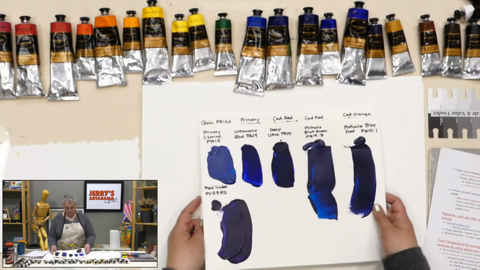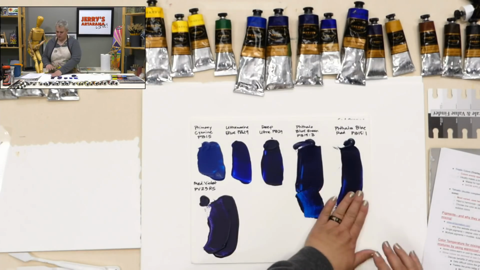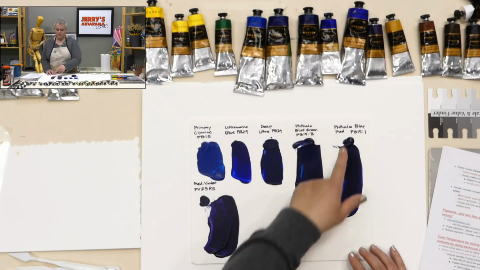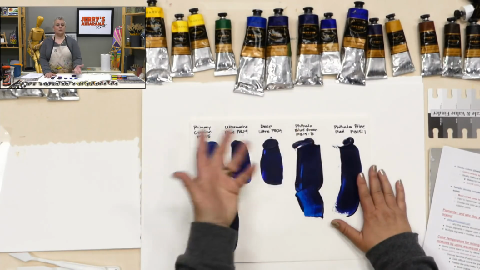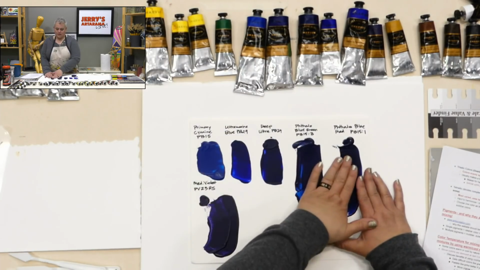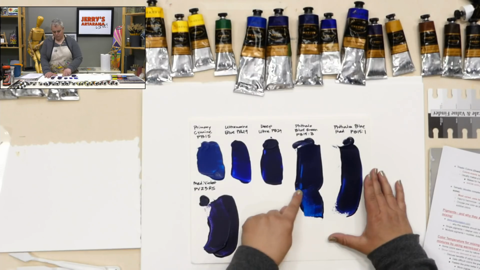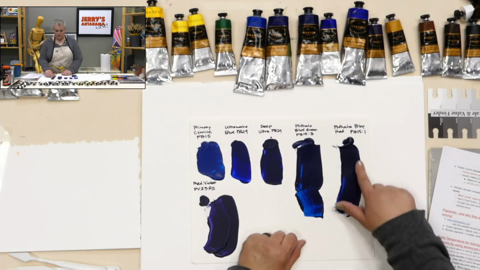Another place it's very easy to see is the blues. These are two phthalo blues. One says blue-green and one says red. Sometimes it'll say BS, which means blue shade, and sometimes RS, which means red shade. You can see this is much more blue-green here, and this has some red undertones.